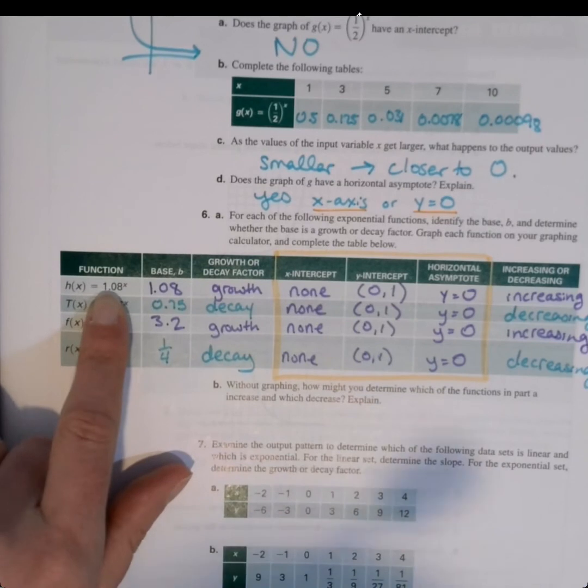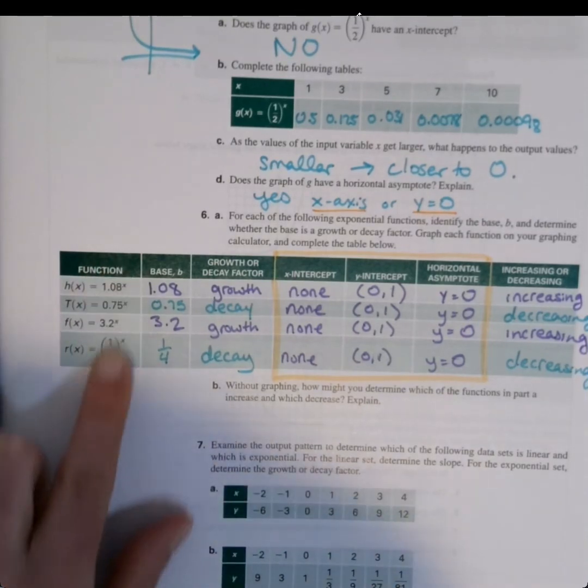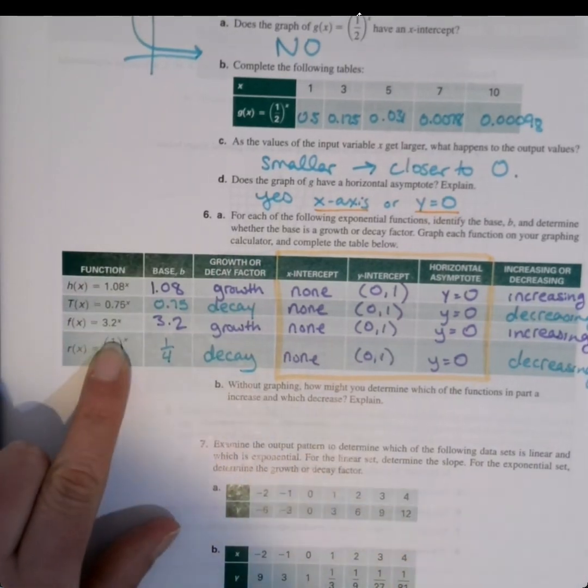These ones are going to have, eventually, in the next section, other components. They're going to have an a and a b value. We just don't have our a yet. Right now, we're looking at functions where base is the only contributing factor so far.